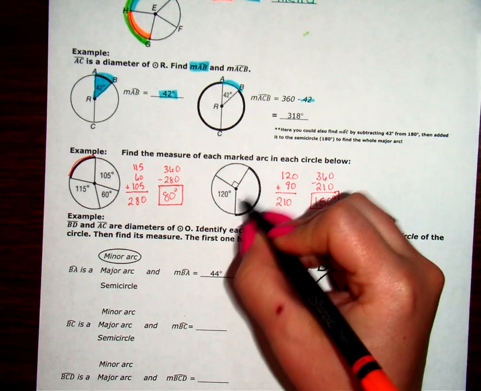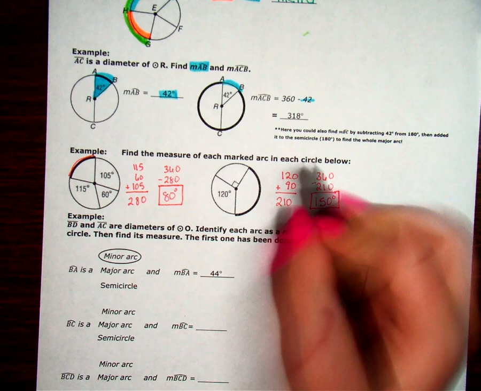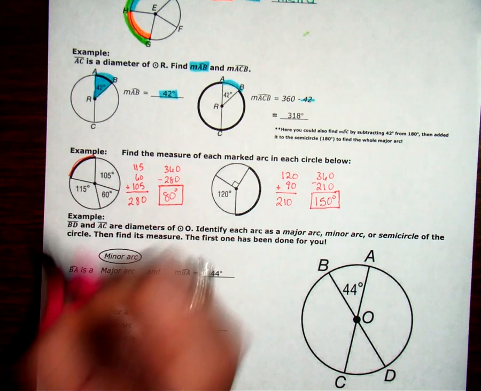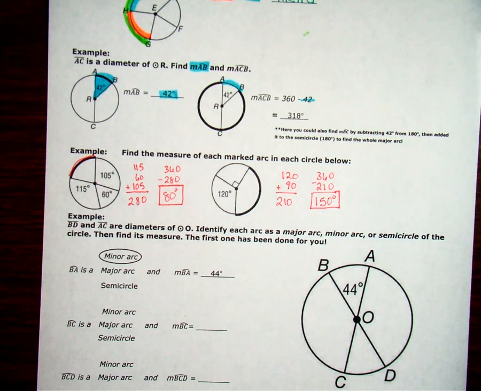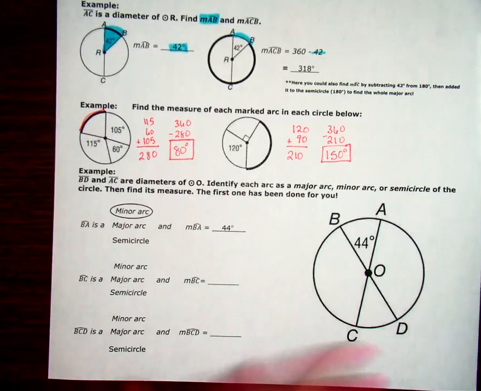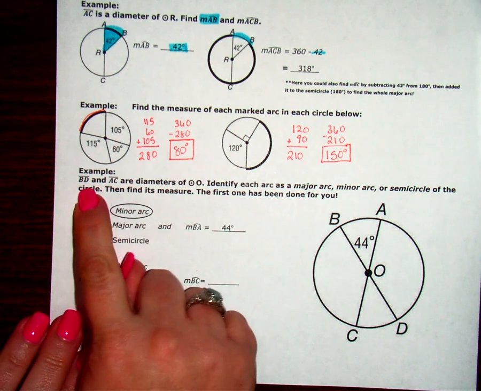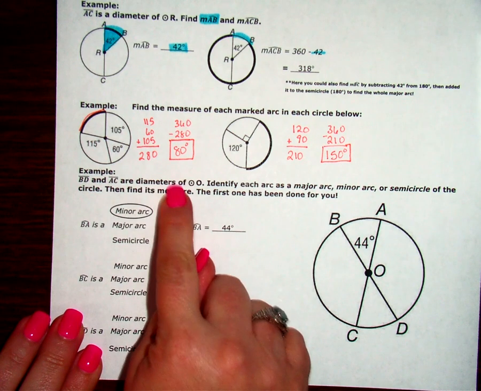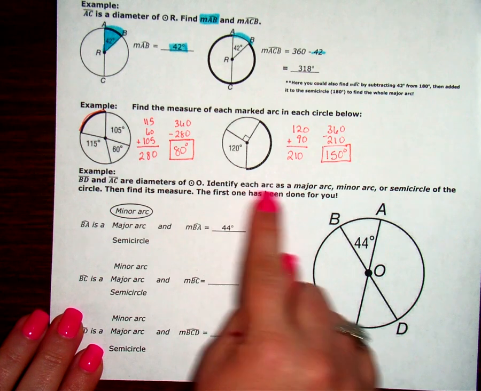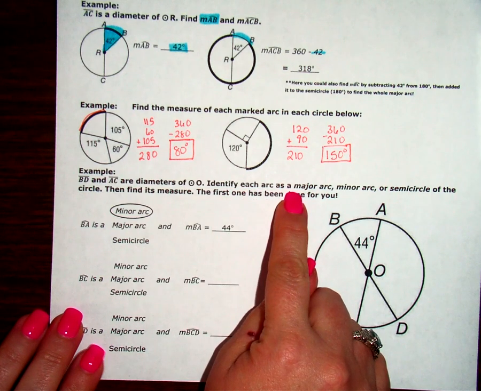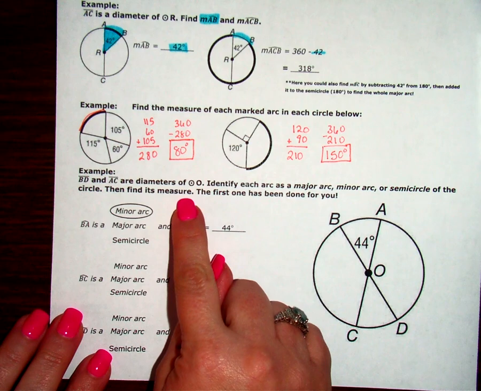So this arc is 150 degrees. This arc is 80 degrees. They are both minor arcs. Okay? All right, the last thing we're going to do, it says BD and AC are diameters of circle O. We're going to identify each arc as a major arc, minor arc, or semicircle of the circle. Then we're going to find its measure.